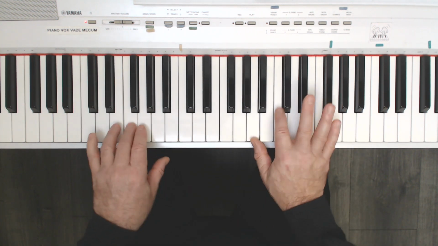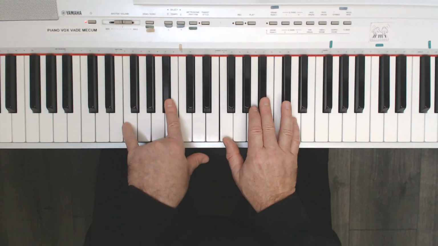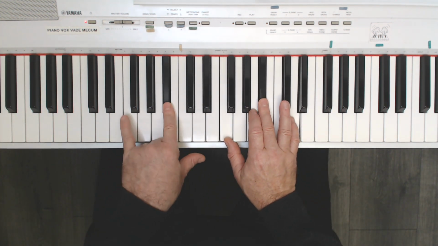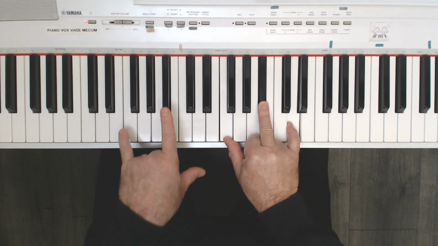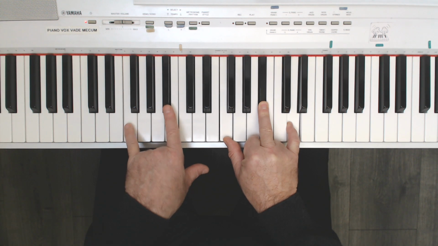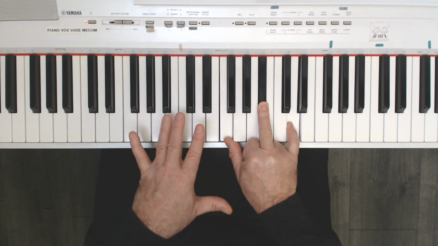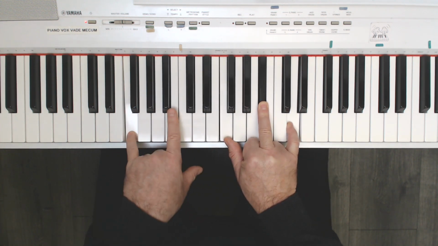Okay, so che bella cosa. I give you the two notes that we need with your left hand. The chord will be exactly the same thing. So we have B flat and F.